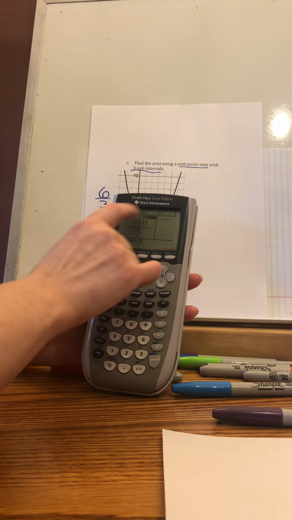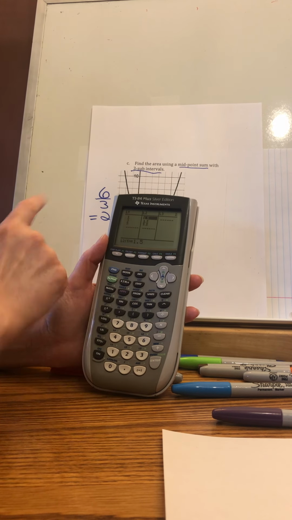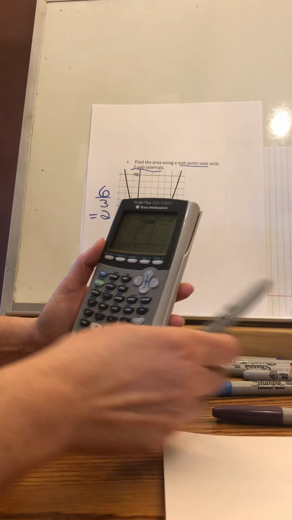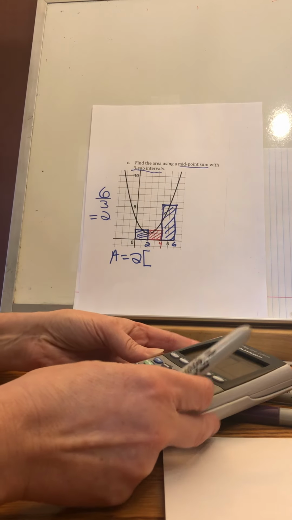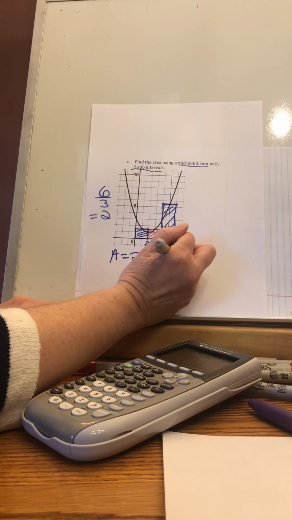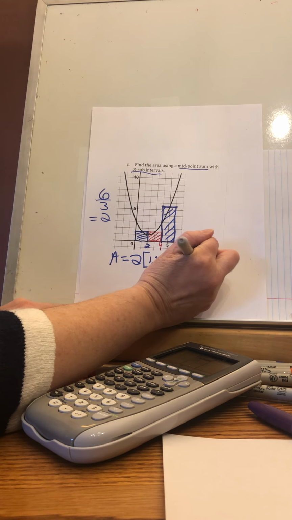Your heights is a double checking feature. Here should be matching what you're seeing graphically as you go through and do a Riemann sum. I'm getting 1.5, 1.5, and 5.5.